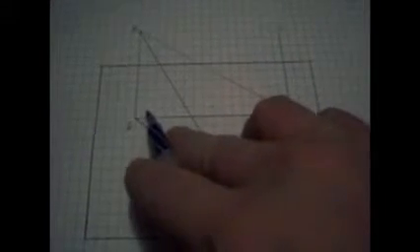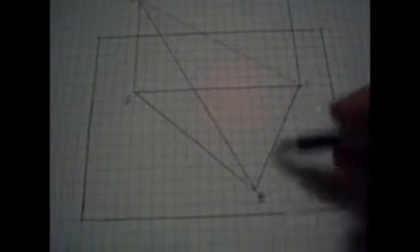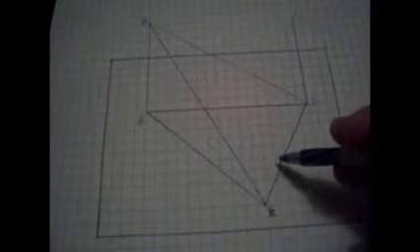Let DE be drawn in the plane of reference at right angles to BD. So that's what we did. We drew DE, and it's at right angles to BD. Okay, so far so good.